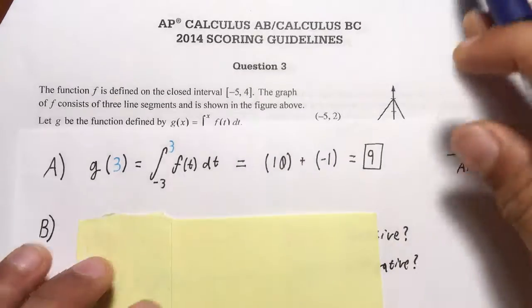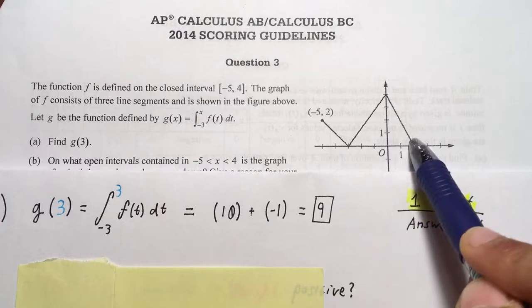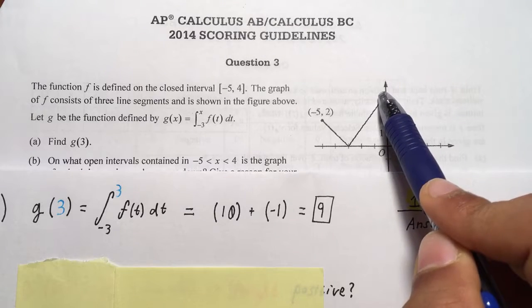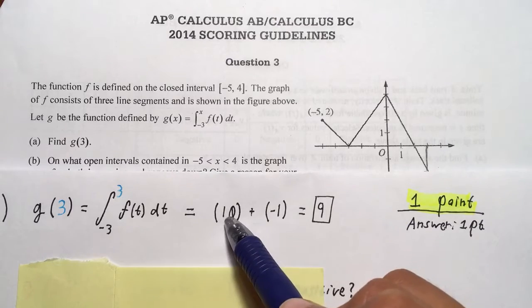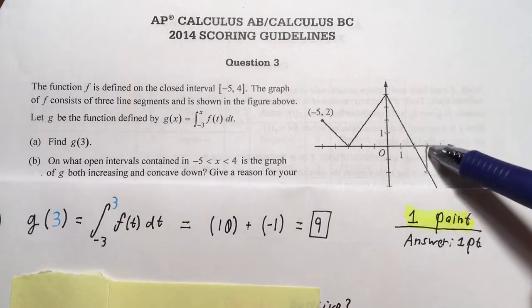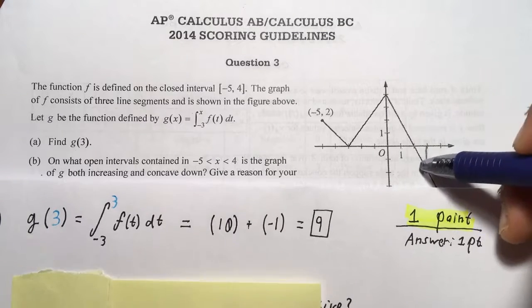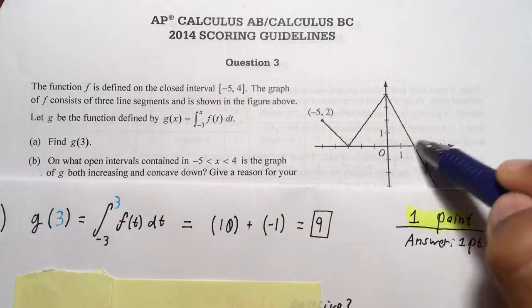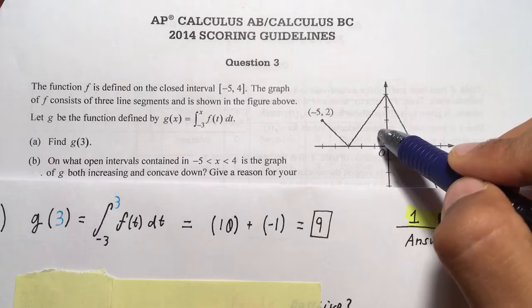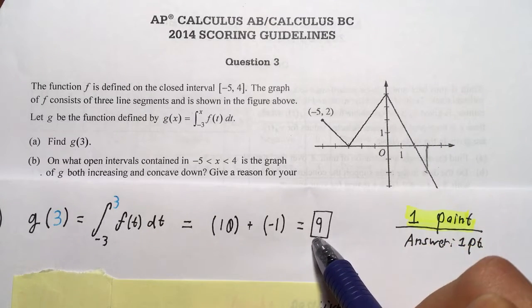G of 3 is the integral from -3 to +3 of f of x, or f of t in this case. And the area of this big triangle, right, it's 5 units long by 4 units tall, divide by 2 because it's an area of a triangle, and I get 10. And then the area of this small triangle right here, 1 unit long, 2 units high, that's going to be 1 divided by 2, but it's below the x-axis. So I'm going to subtract this small piece from this big piece, which is why I have 10 minus 1, my answer is going to be 9.